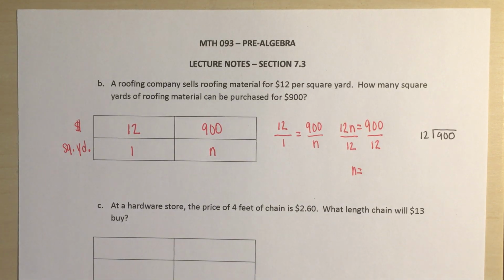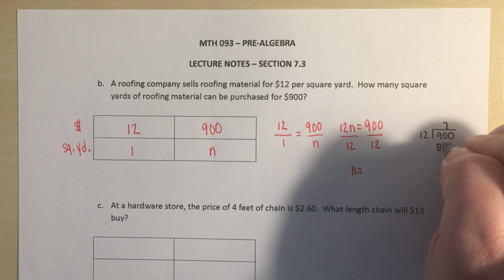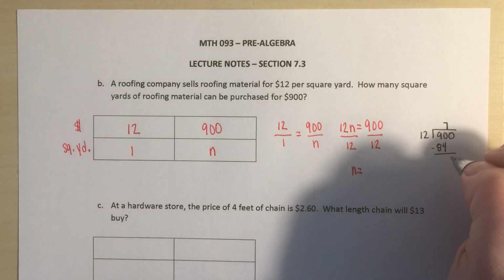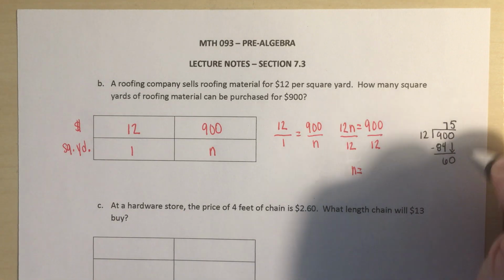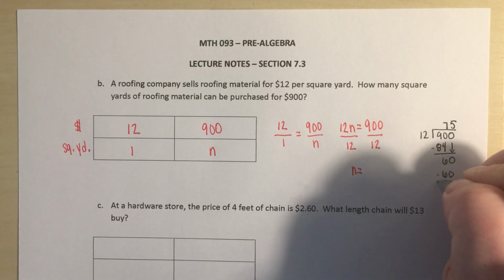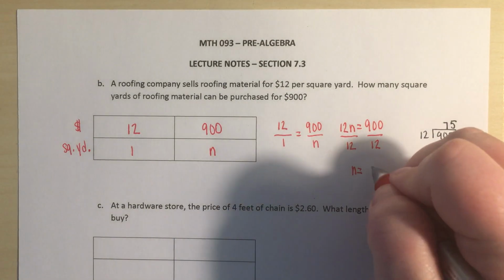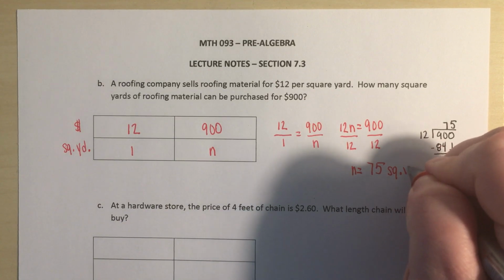As close as we can get to 90, again, we're not necessarily thinking the entire 900. Well, 12 times 7 is 84. Then we're going to subtract. 90 minus 84 gives us 6. We bring down our 0. 12 goes into 60 exactly 5 times. So our N is going to be 75 square yards.